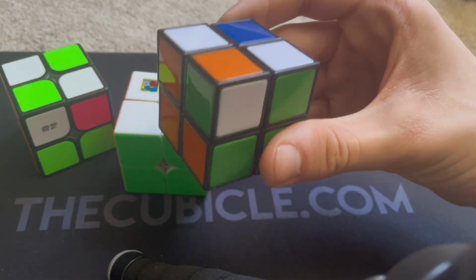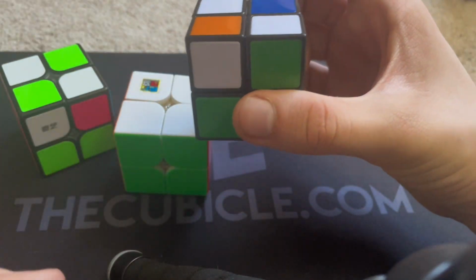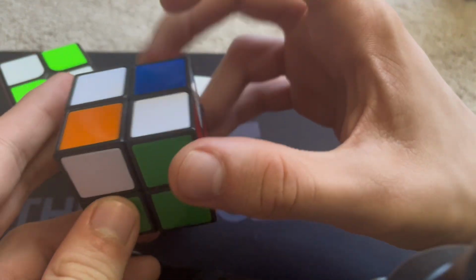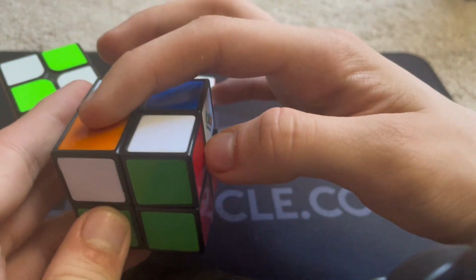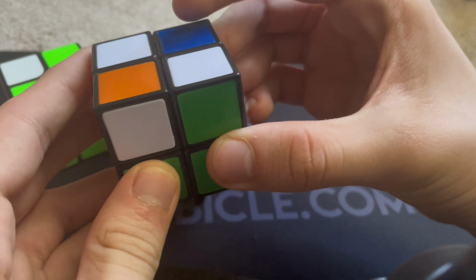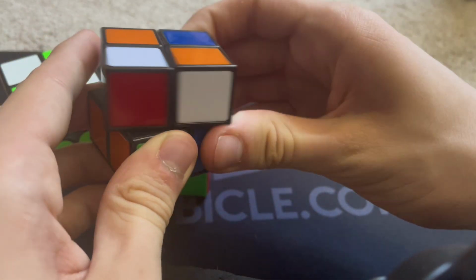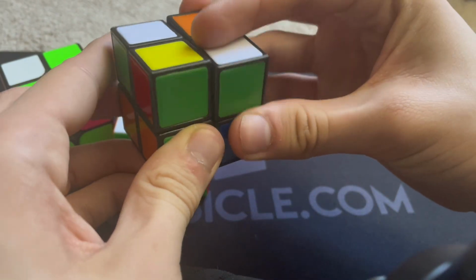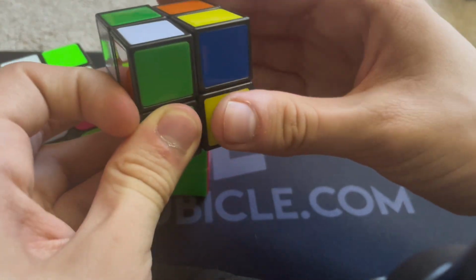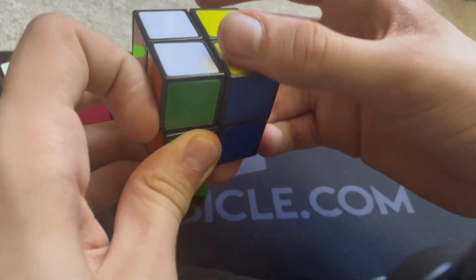And then for this one, you recognize it because these two are opposites and these two are opposites. And so you do U, and then you do R prime, U, R prime, U2, R, U prime, R prime, U, R2.